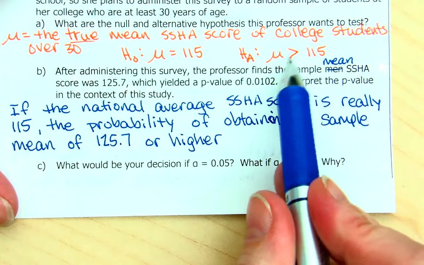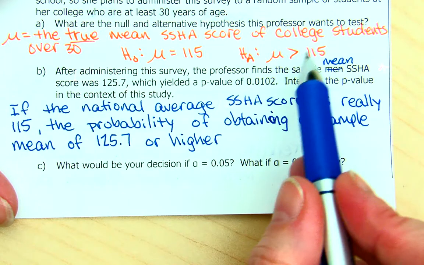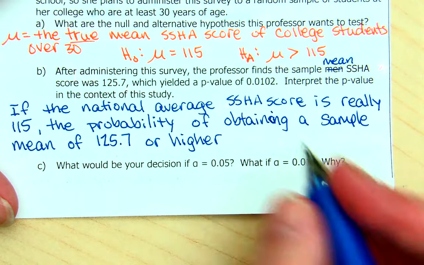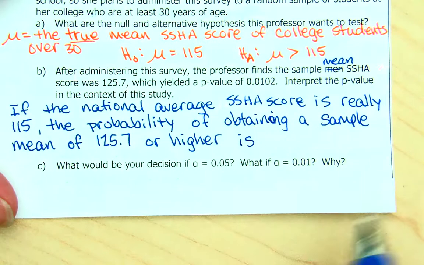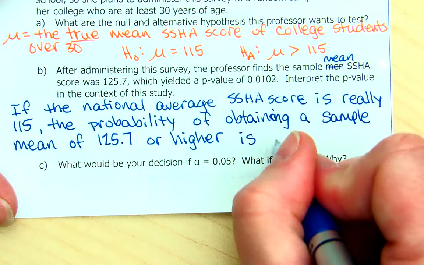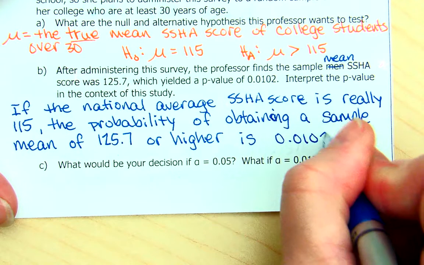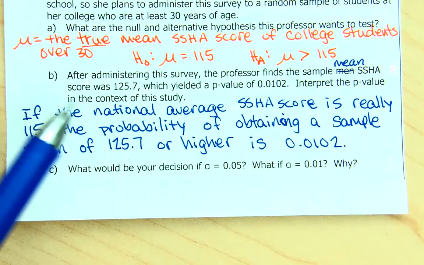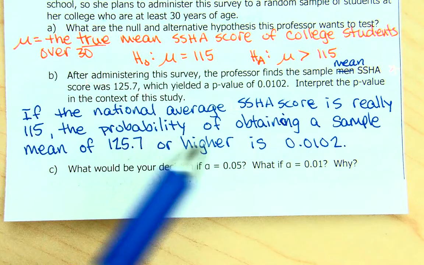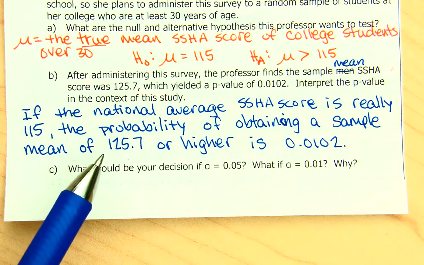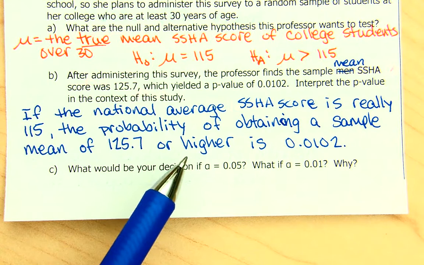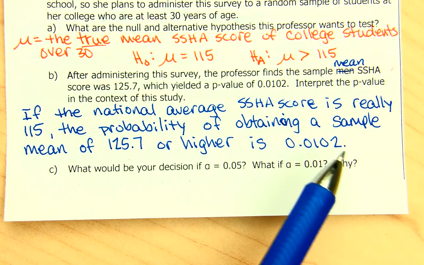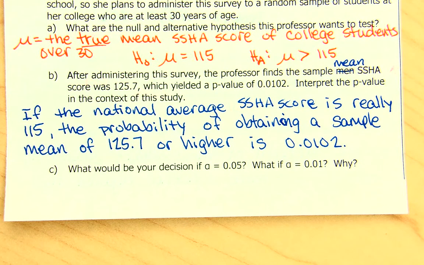Since it was greater than, we're going to say that or higher. If it were less than, we would say or less. Is, and then our p-value is just going to go in there. So if H0 is true, the probability of getting what we have in our sample, or higher or lower, is the p-value. That's how you're going to write it out each time.